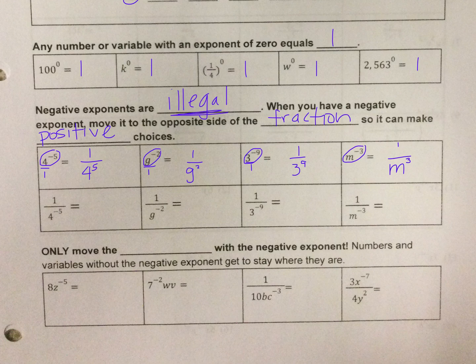Now, this next one, the 4 to the negative fifth power is in the bottom. So it has to move to the opposite side. So I'm going to move it up here. And I got to put something in the bottom if you want, or you can just leave it 4 to the fifth. But when you move it to the other part of the fraction, it's got to become positive. So that's the part that's making bad choices. To make good choices, I move it to the top. And just put a 1 on the bottom.